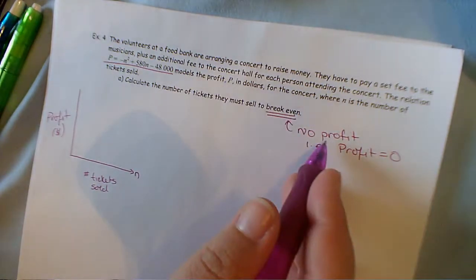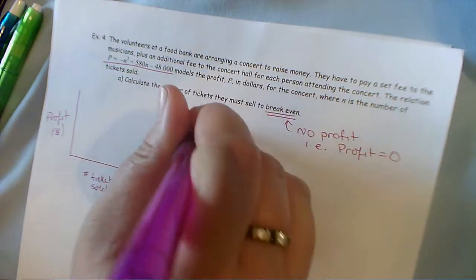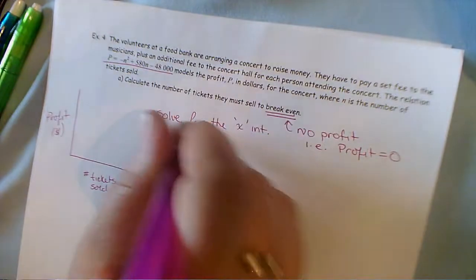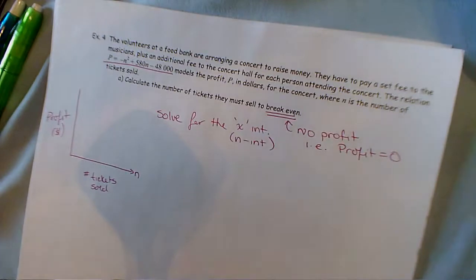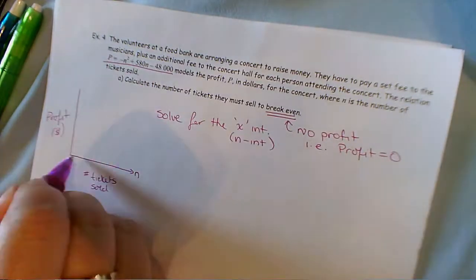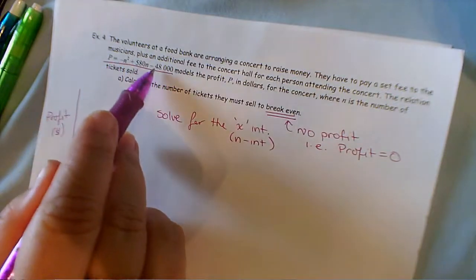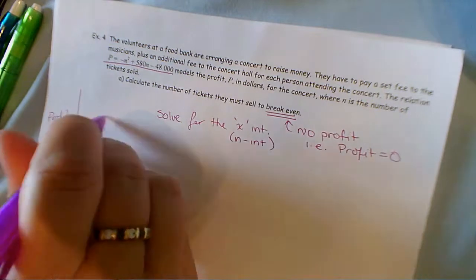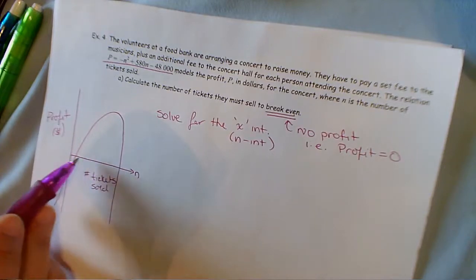So what we're being asked to do is solve for the X intercepts, right? Which in this case is the N intercepts. We're looking for where does this parabola hit the N axis. So he opens upside down and he has a y-intercept down here. So something like this. He goes up and he comes down. So I'm interested in these two numbers. What are they going to be?